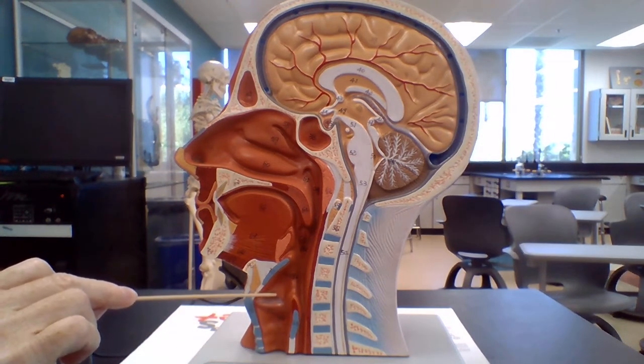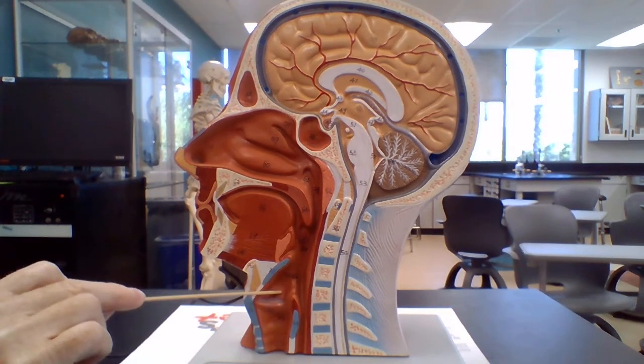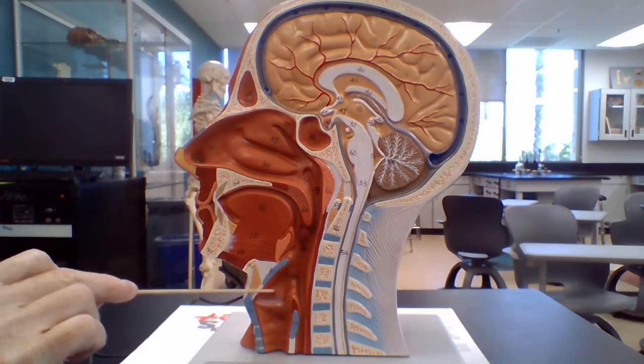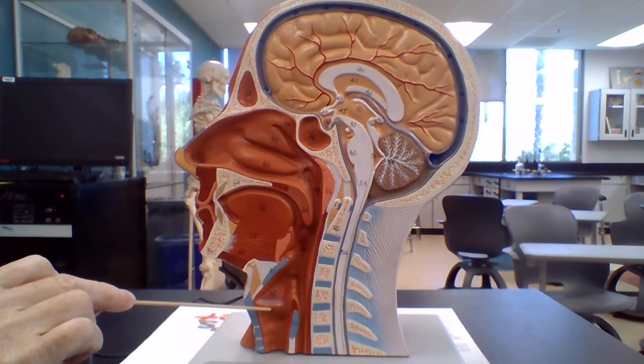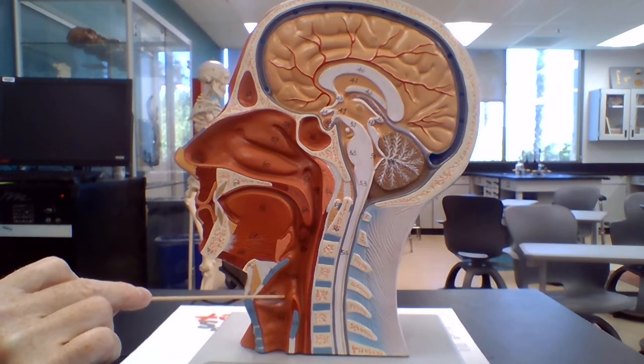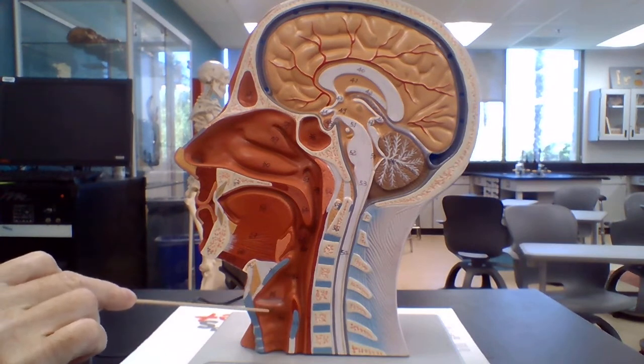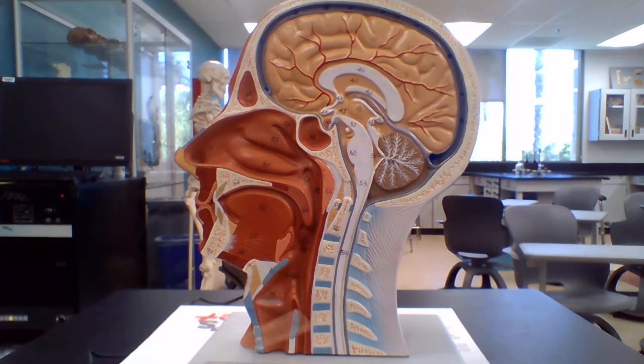Inside the larynx you also see this structure over here. These are the vestibular folds, and these are the vocal folds, or false vocal cords and true vocal cords. Okay, and a little bit about the oral cavity that we can see over here. So here's the roof of the oral cavity: hard palate, soft palate, uvula.